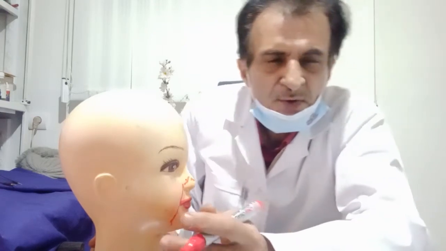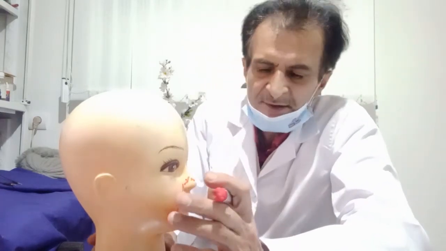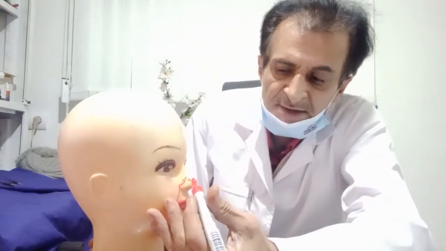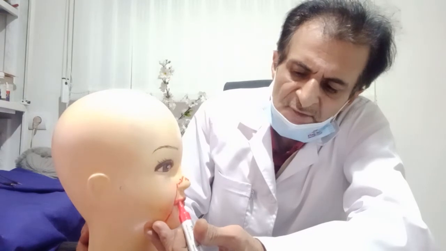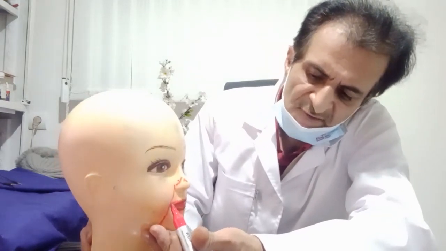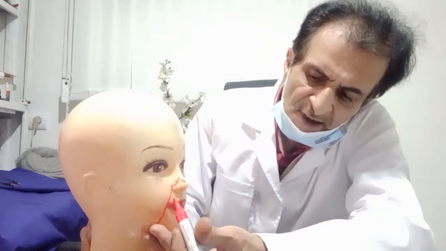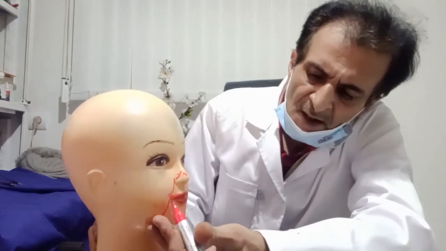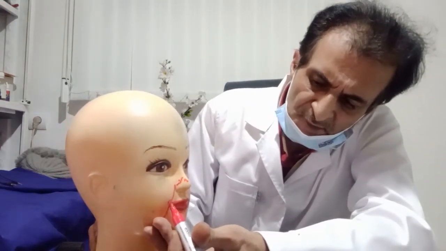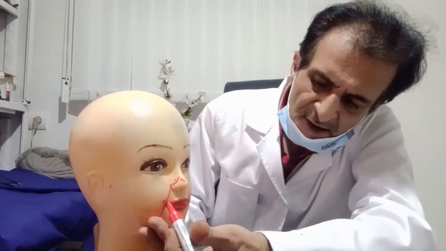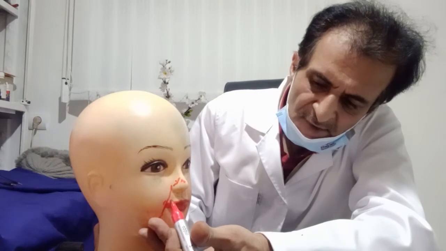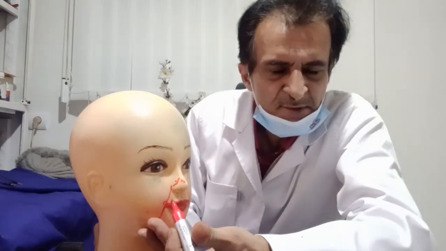There are two hypotheses for the obstruction of arteries in the nose. In one hypothesis, we assume that if you inject some fillers in the nasolabial area, and if you make a tiny puncture in the facial artery, there are two possible ways.